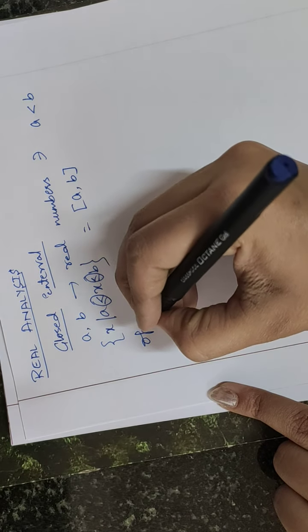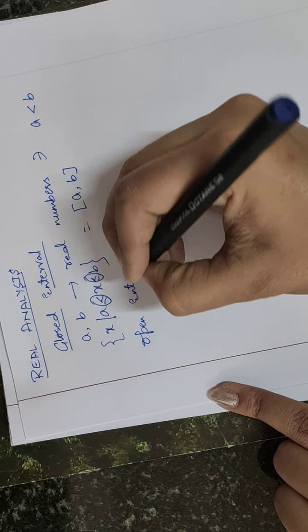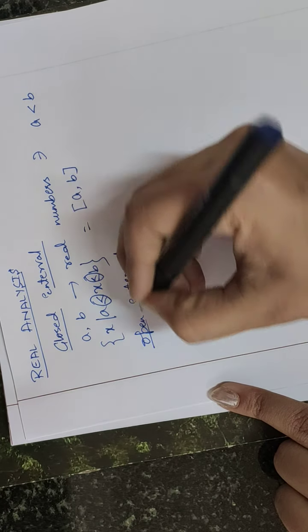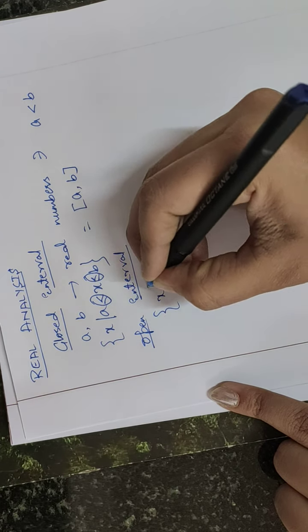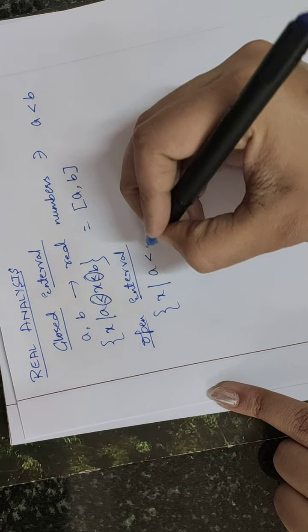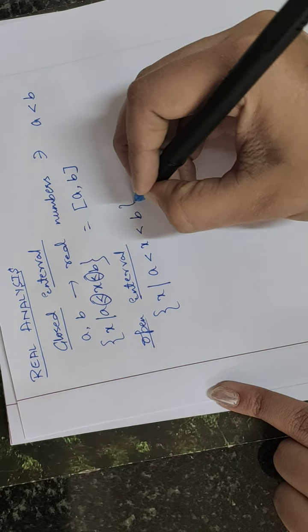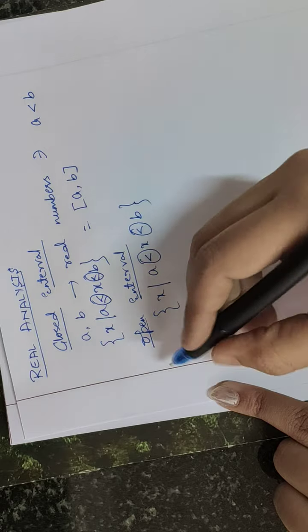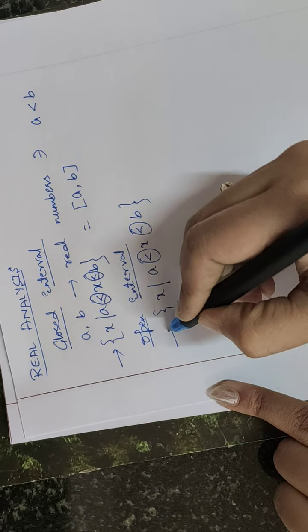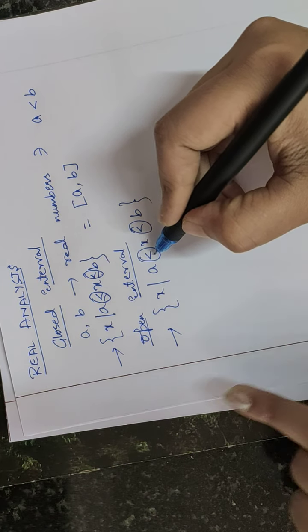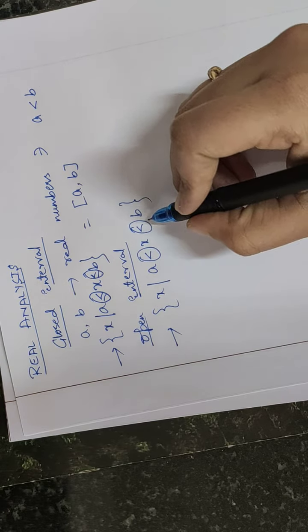Similarly, we have an open interval. The set will be in the form of X such that A is less than X less than B. You can observe the difference between closed interval and open interval. Here it is not equal to, it is just less than.